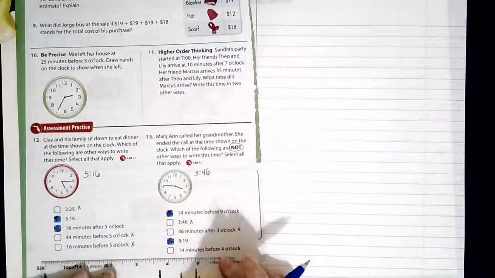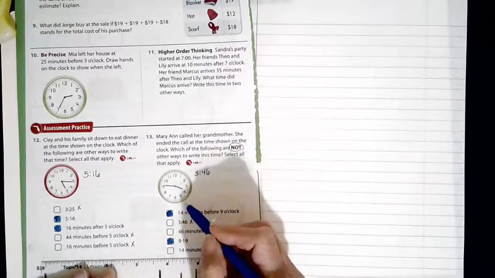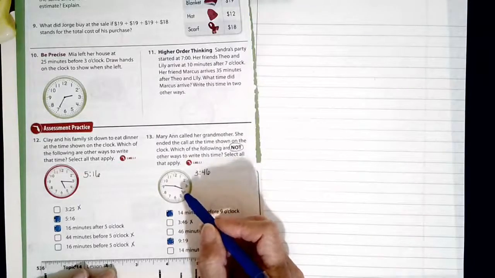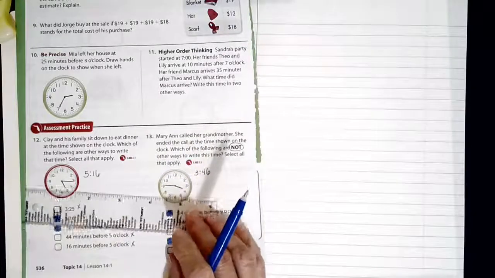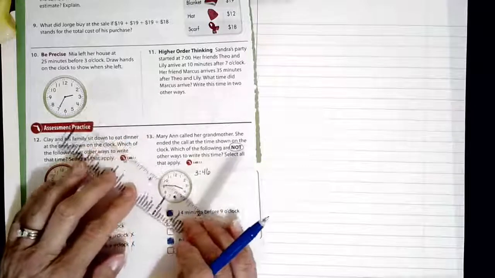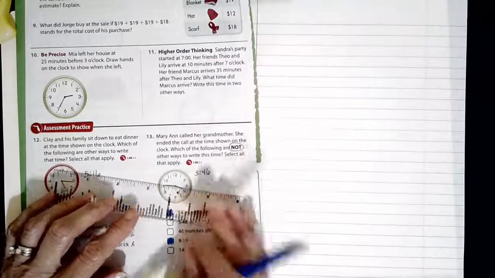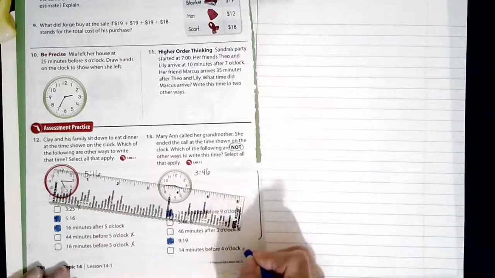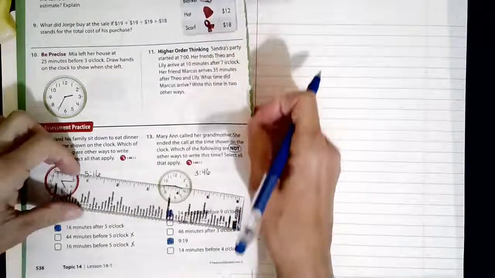And the final one says 14 minutes before 4 o'clock. Well, that 4 o'clock tells me it could be that because it's between 3 and 4. Let's count those minutes before 4 o'clock to see how many it is. So I've got 5, 10, 11, 12, 13, 14. It is 14 minutes before 4 o'clock. So that one cannot be my answer.